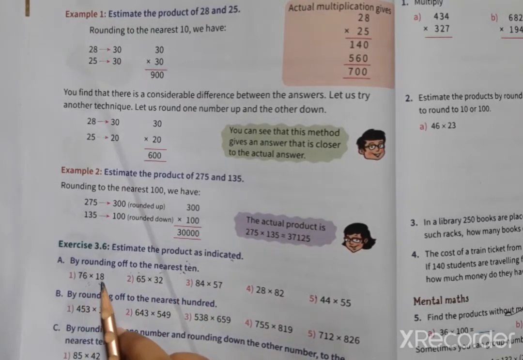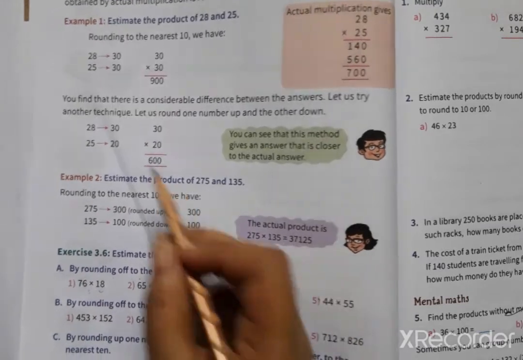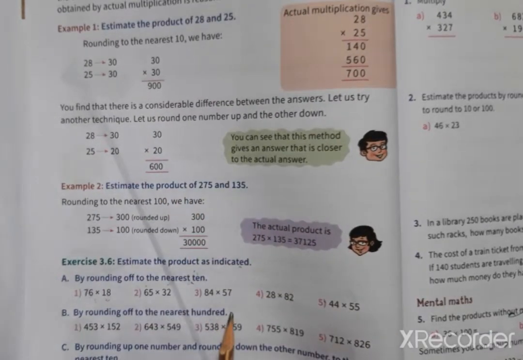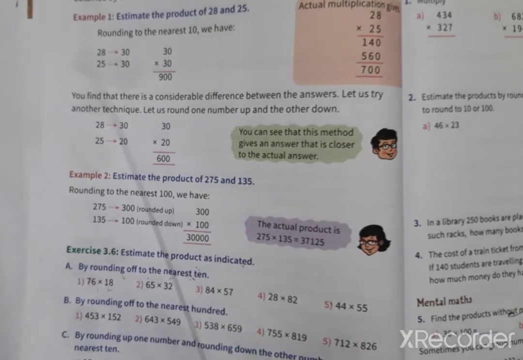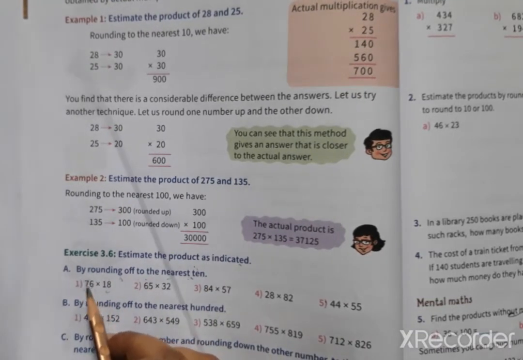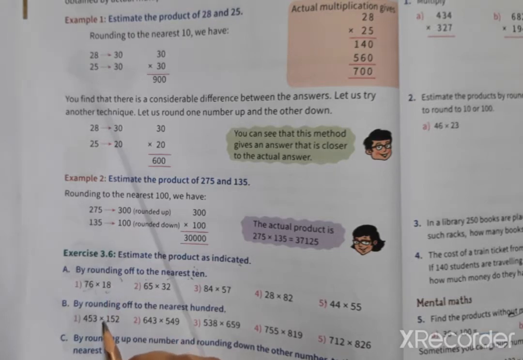So 76 into 18. You know how to multiply the numbers, children. 434 into 2, 327, or 58 into 68, you know how to multiply. But here we round off to the nearest 10, then multiply. First we have to round off 76, then round off 18, then multiply.